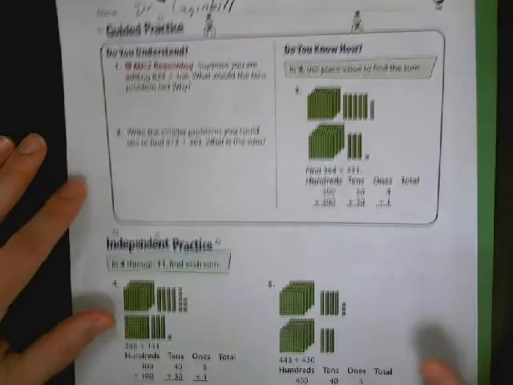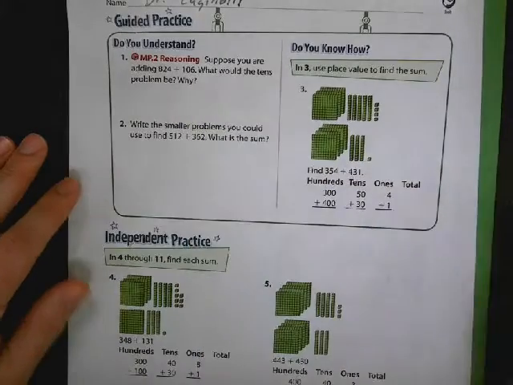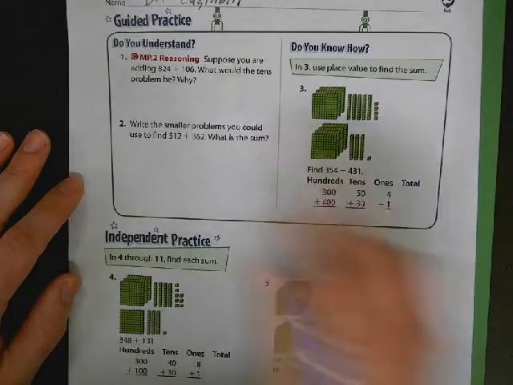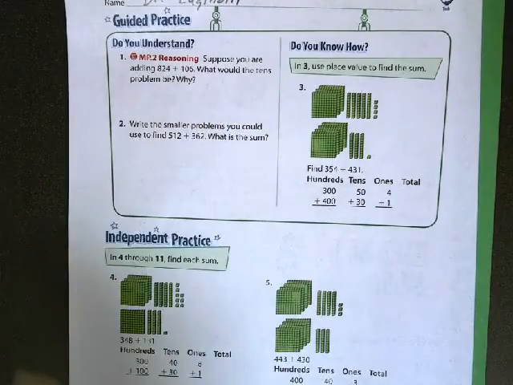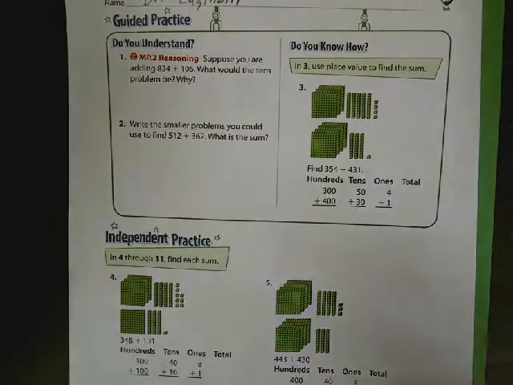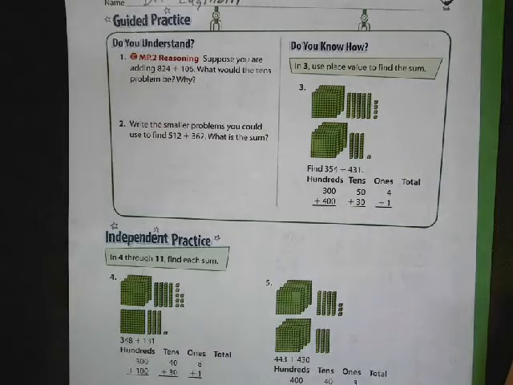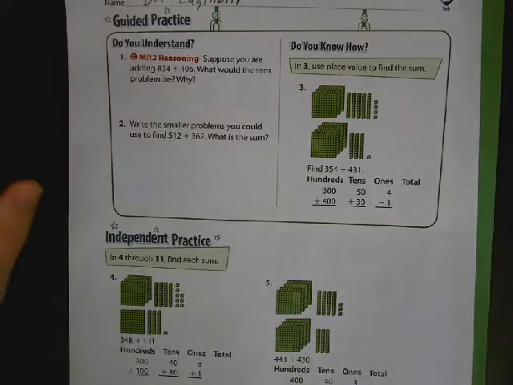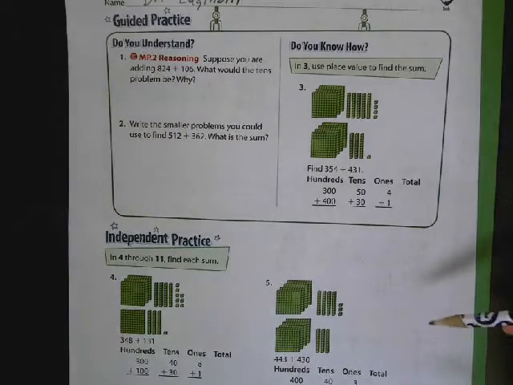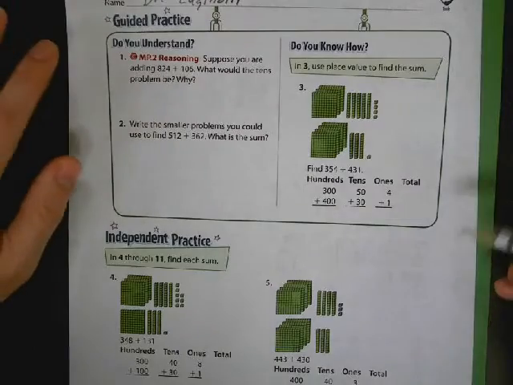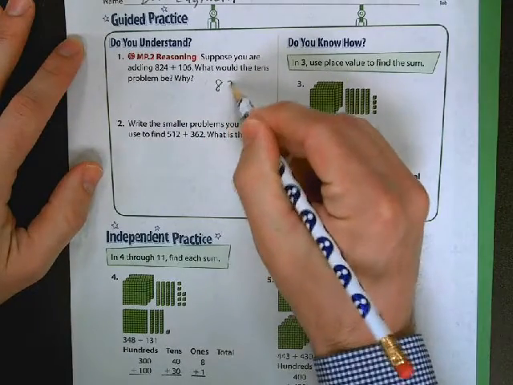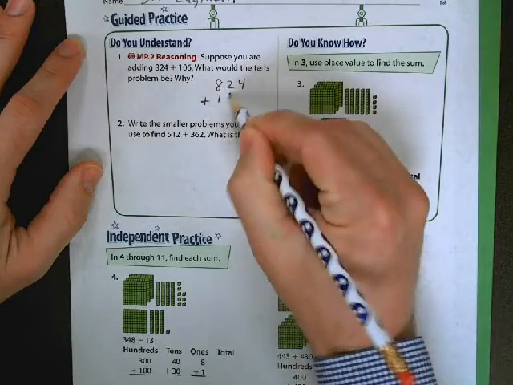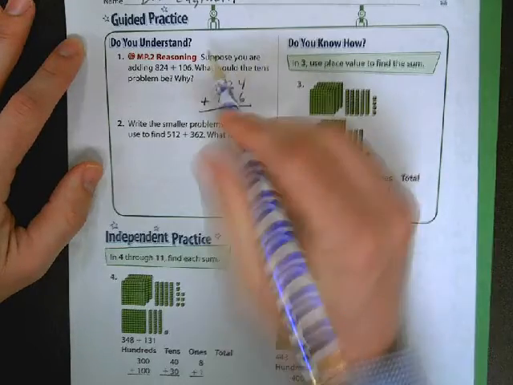So suppose you are adding 826 plus 106. What would the tens problem be? So this is just focusing on analyzing some regrouping moments. And tens, hundreds, ones, place value. So 826 plus 104, so 824 plus 106. Sorry, I read that wrong. Let me go again. What would the tens problem be?